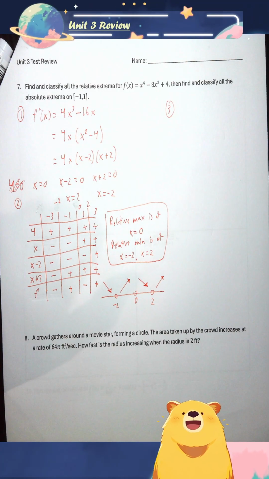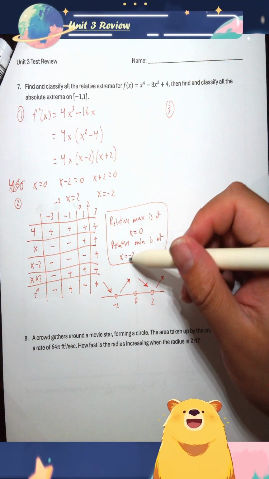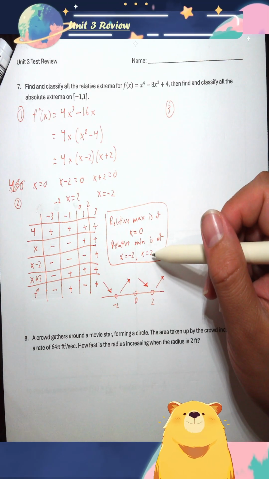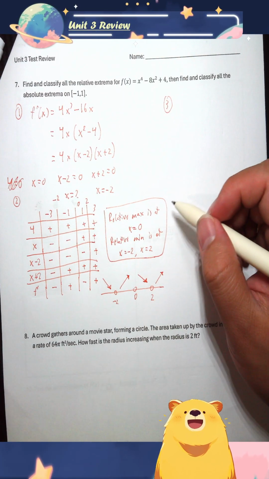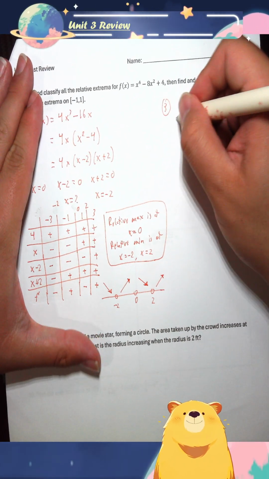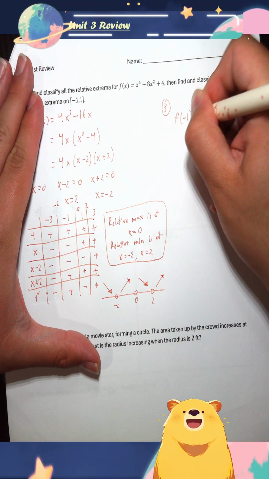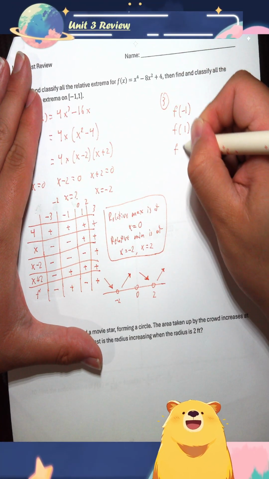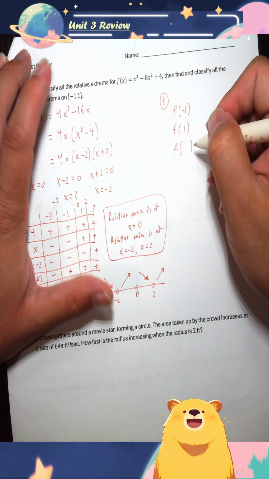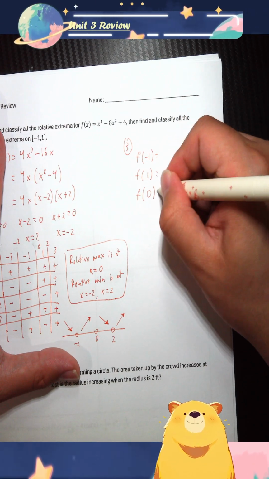So here's a bit tricky, because even though we have -2 and 2, we don't care about these guys because they're outside those bounds. So really, we should only be testing 3 values. We should be testing the endpoints, so -1 and 1. We should also be testing the only critical point that's within those bounds, 0. So let's go ahead and test them out.